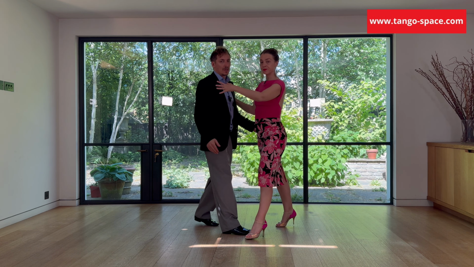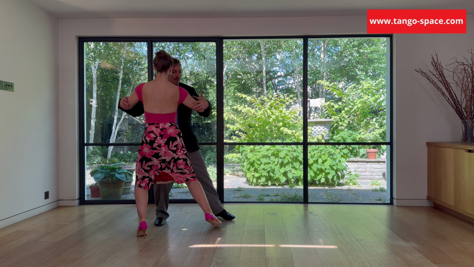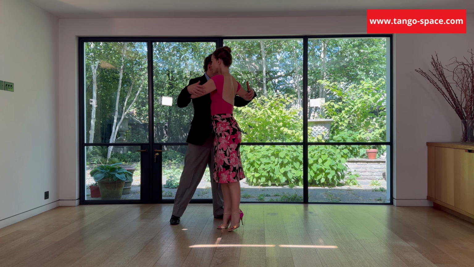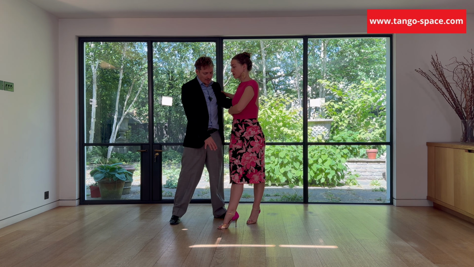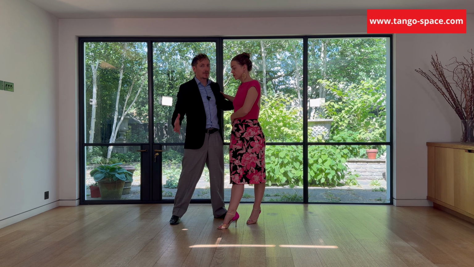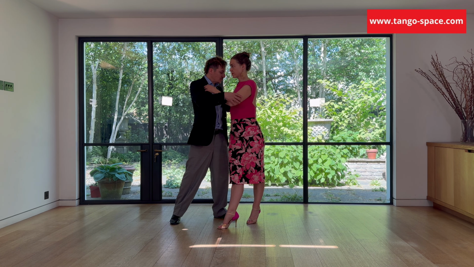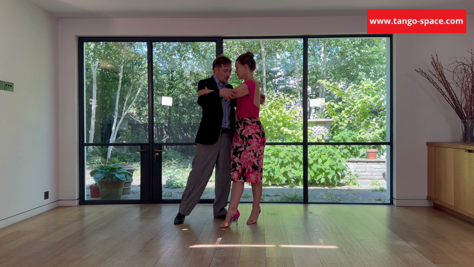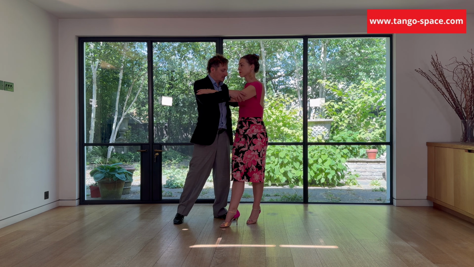So here is what we do. So we begin with the apertura, with the side step, and I invite her to do a small back ocho. This ocho, because I'm inviting her to do a small ocho, I'm doing a bigger step. Yeah? So in the first place, when I do the apertura, I do a bigger side step. So now I'm in a good position to invite her to do a small ocho, and we are still in front of each other. Yeah? It's very important not to lose the connection at this point.